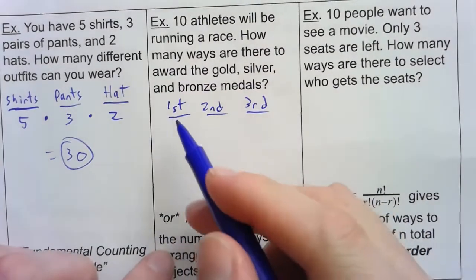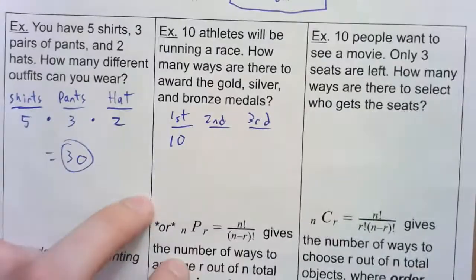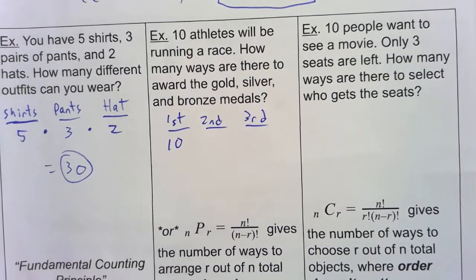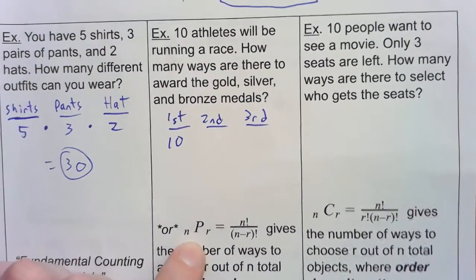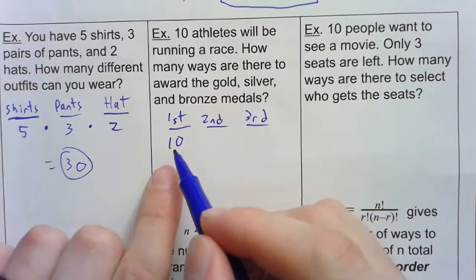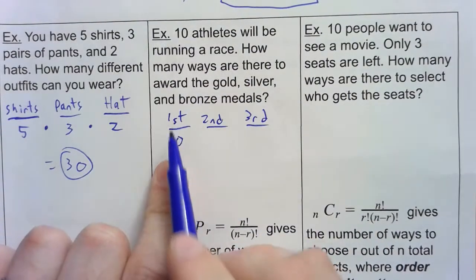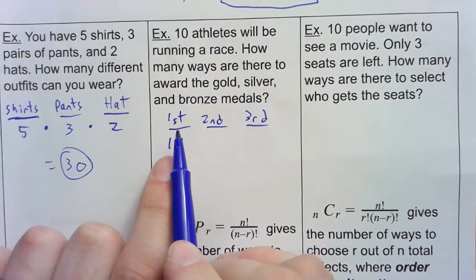All right. So how many options do we have for the first one? Well, theoretically, any of the 10 athletes could win first place. We'll give them all the benefit of the doubt. But then think about second place now. There's not 10 options anymore. By putting this 10 here, you're saying, okay, one person is going to win first place.